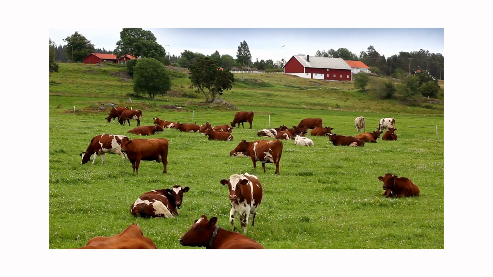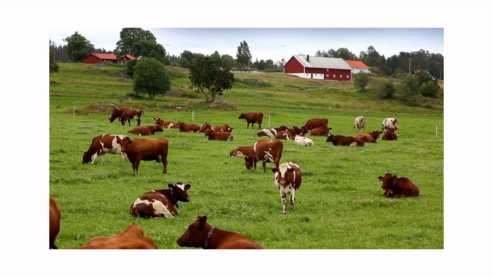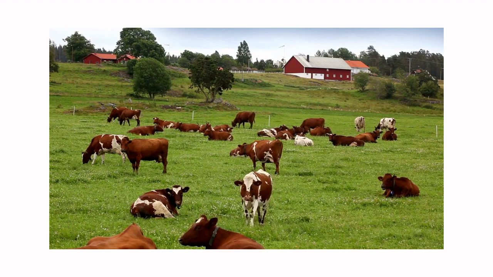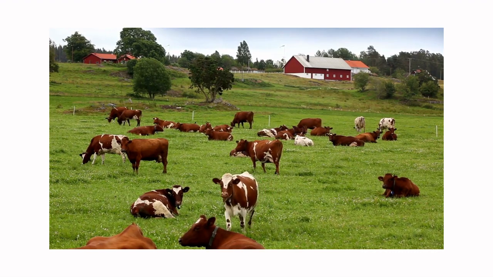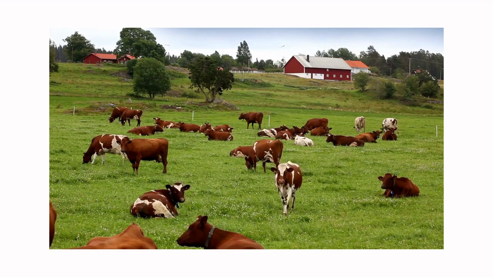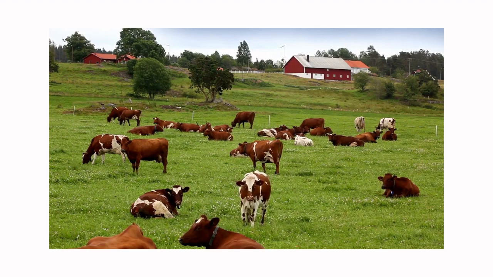Lastly, don't overlook the importance of organic amendments. Adding organic matter, such as compost, aged manure, or green manures, can significantly enhance soil fertility. Organic matter improves soil structure, water retention, and microbial activity, creating a healthier soil ecosystem.